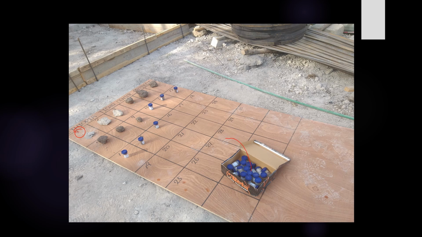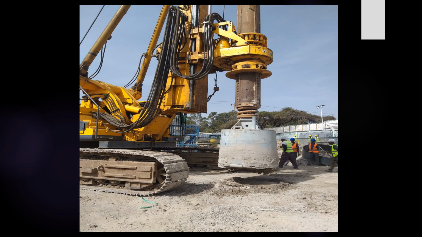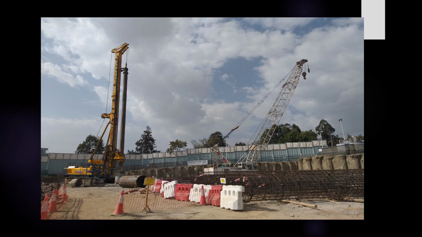This needs to be extended to depths of 28 to 30 meters. When we are commencing the excavation work, we are going to read the geotechnical investigation report. Okay, this is how we commence the excavation work.